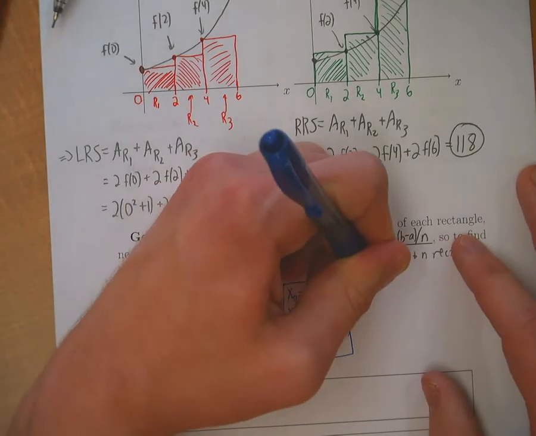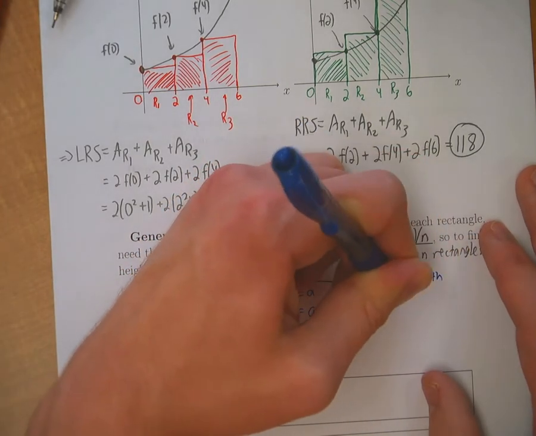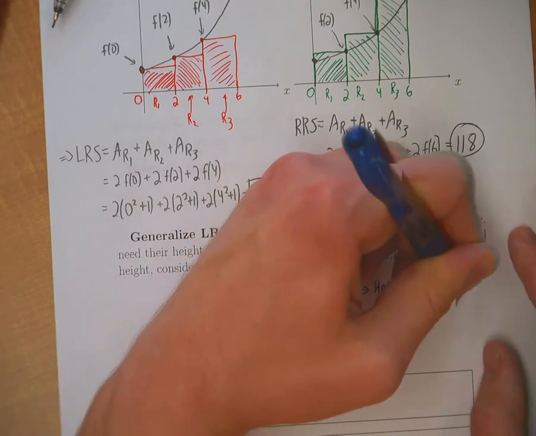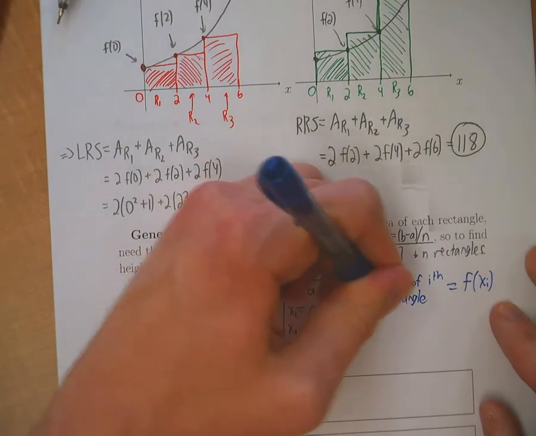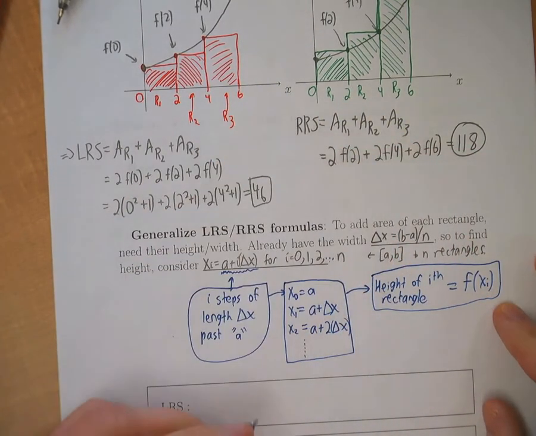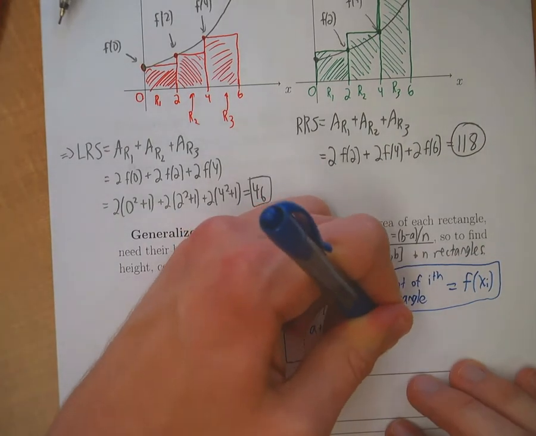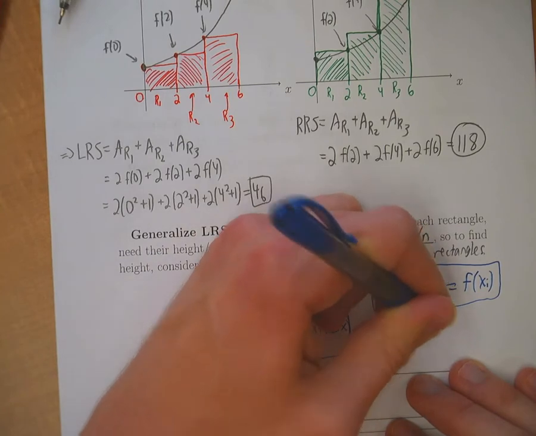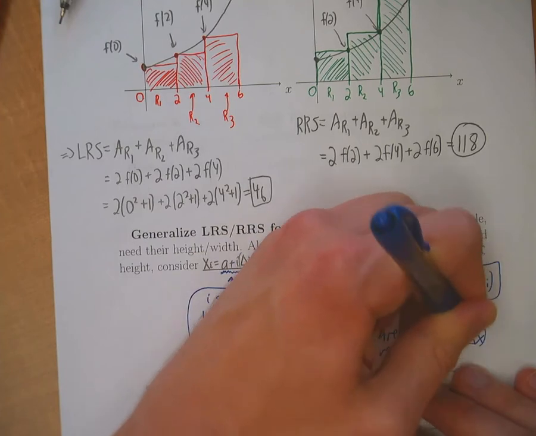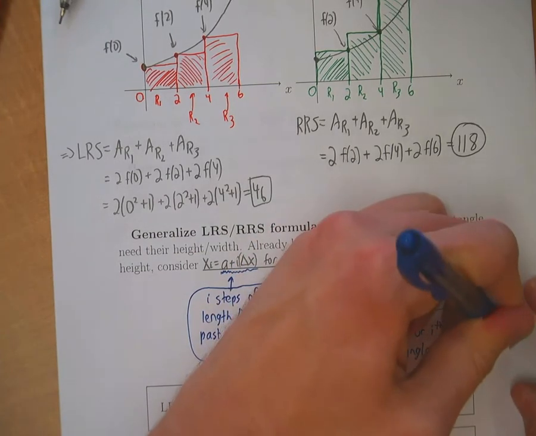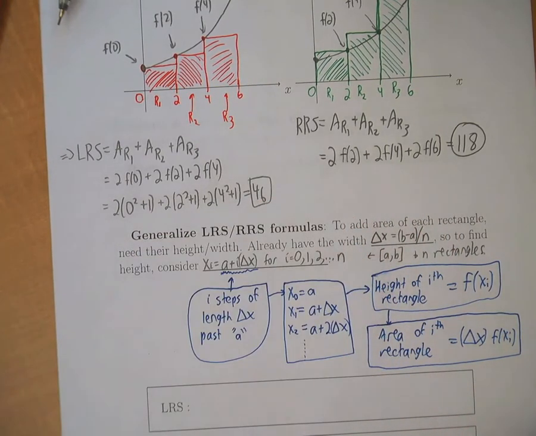So in other words, what that will give you is that the height of the ith rectangle is then equal to the function value at x sub i. Okay? So then if I just multiply delta x to that, that'll give me the corresponding area I need. So the area of the ith rectangle is then just, well, multiply delta x to our height to then get the area of the ith rectangle.